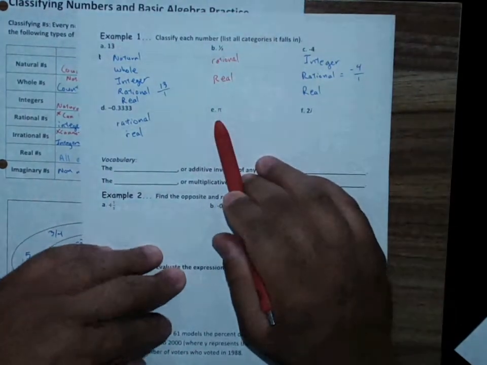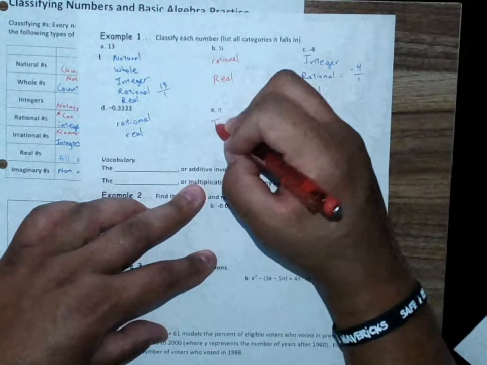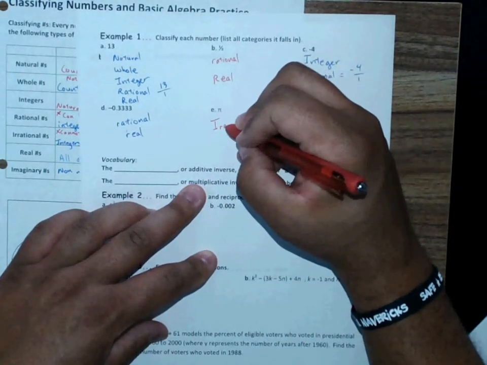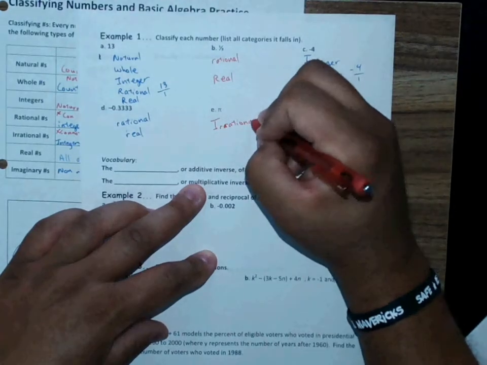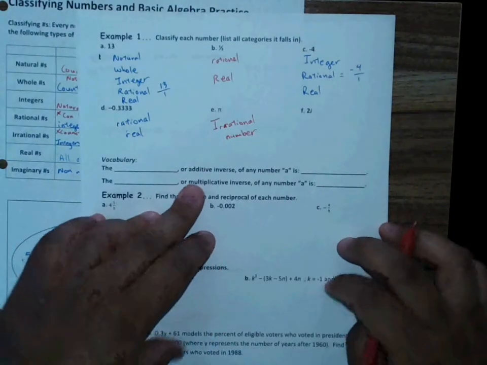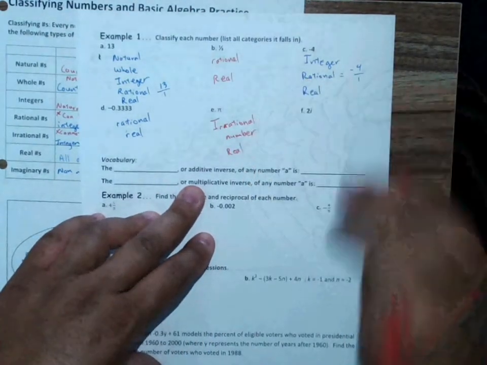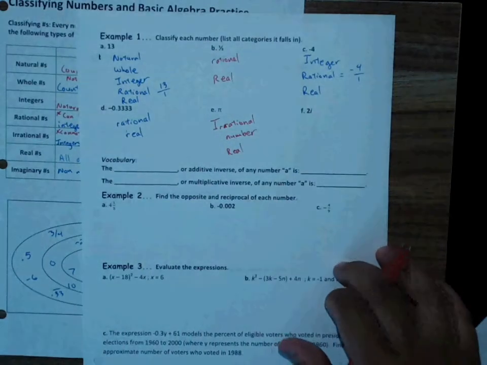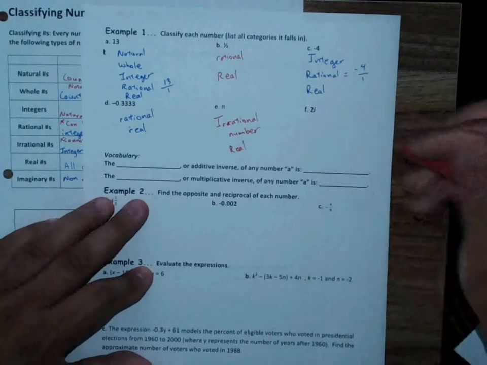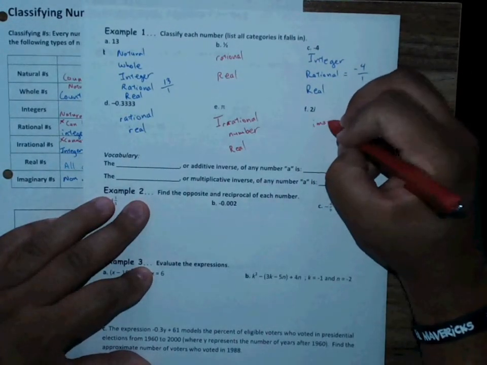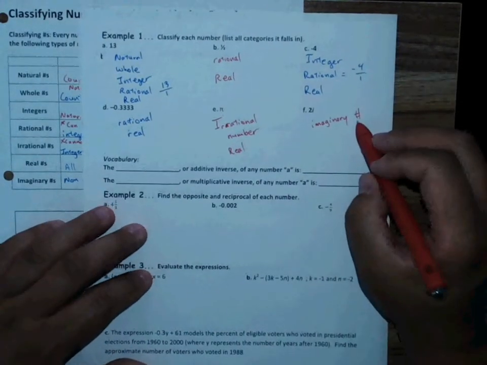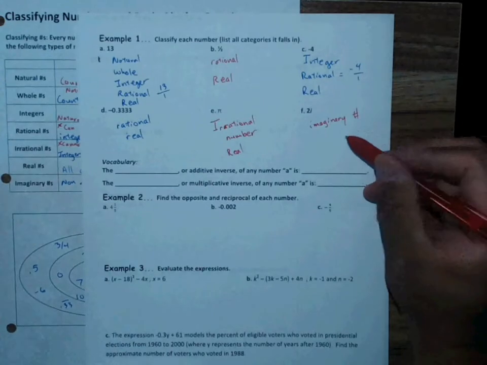Pi, I mentioned that earlier. This is the best example, most popular example of an irrational number. And since it's irrational, it's also a real number. And then last but not least, we have 2i. Since we're dealing with an i, that makes it an imaginary number. Again, this symbol, before it was a hashtag, is a pound symbol, which stands for a number.